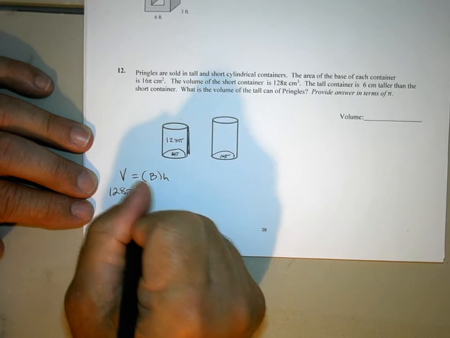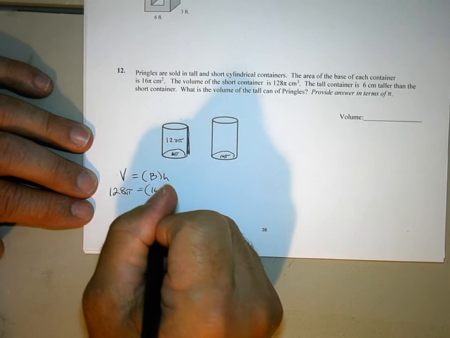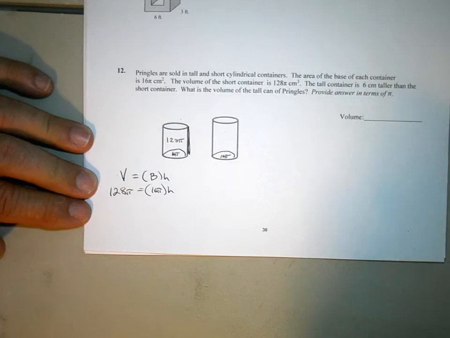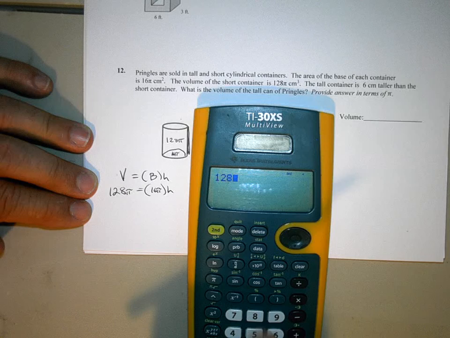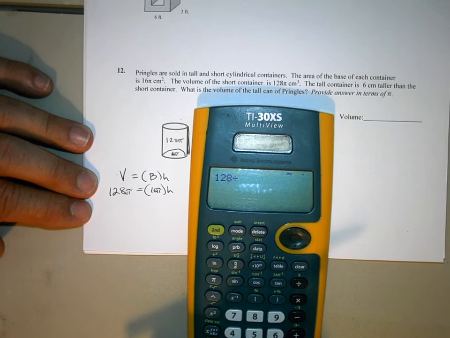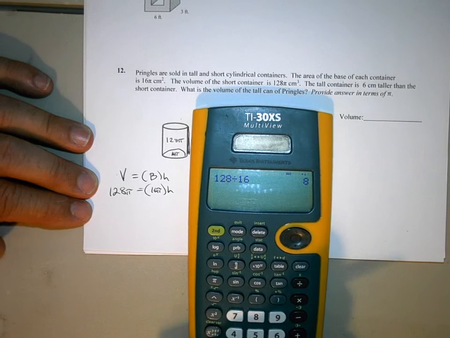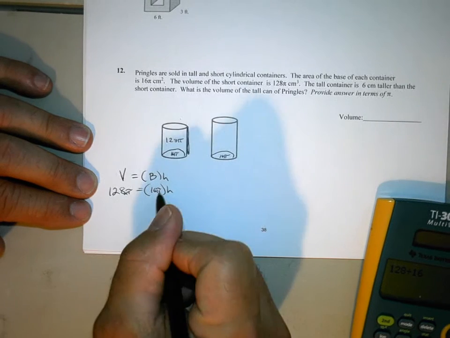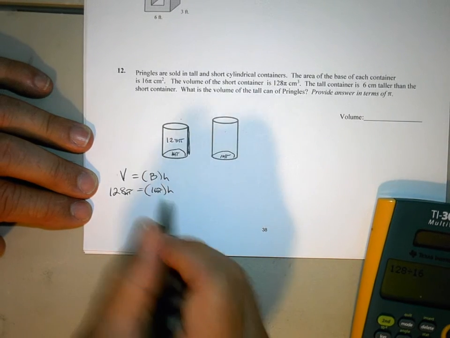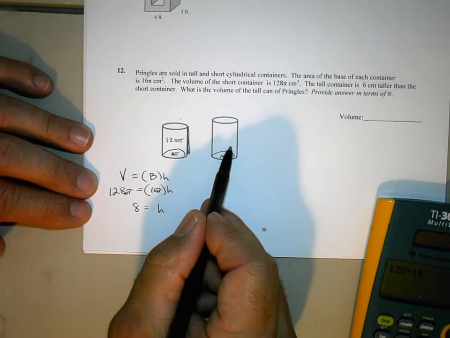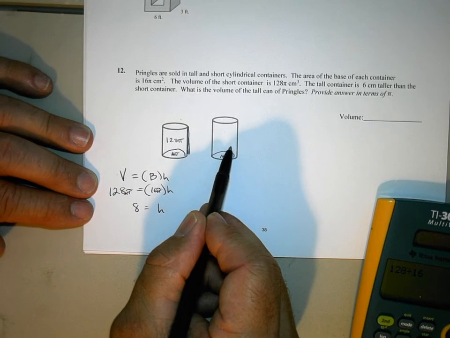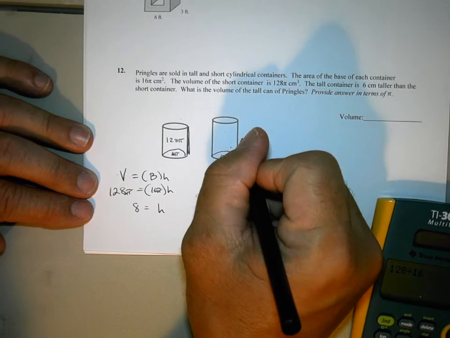Luckily they give us the base area of 16 pi and the height, and we simply have to go 128 pi divided by 16 pi, and we get 8. I didn't bother with the pi's because we can simply cross them out. So we get a height of 8. Well, remember, this guy is 6 centimeters taller, so his height must be 8 plus 6, or 14.